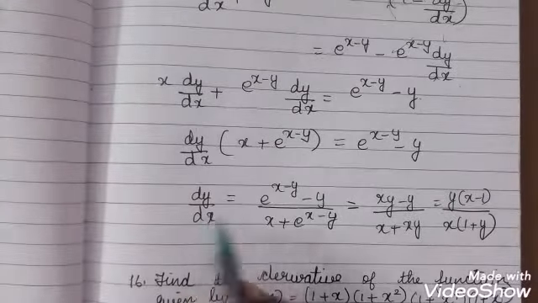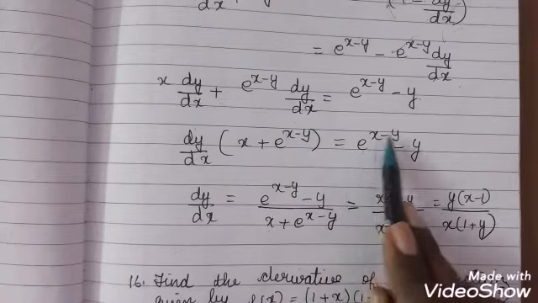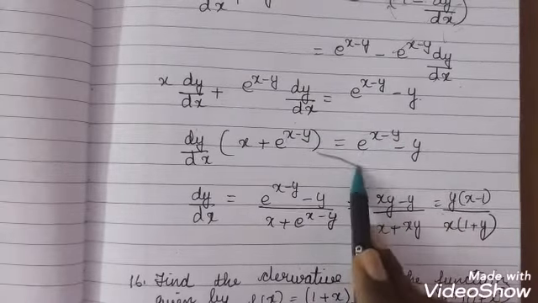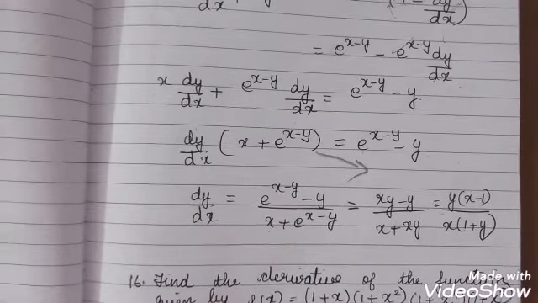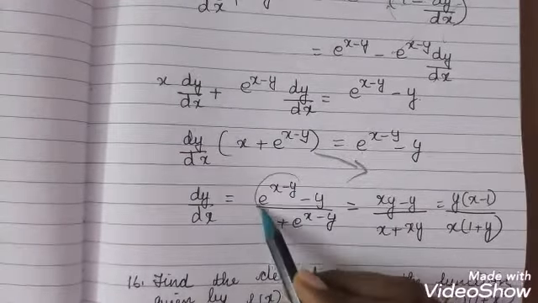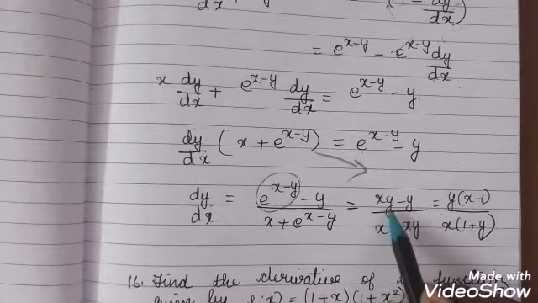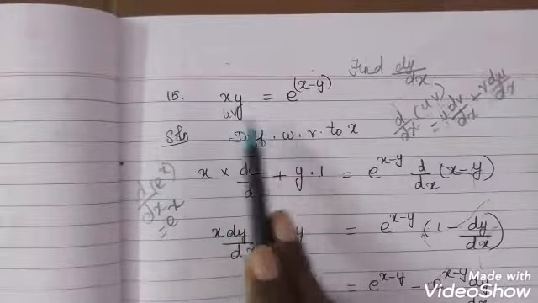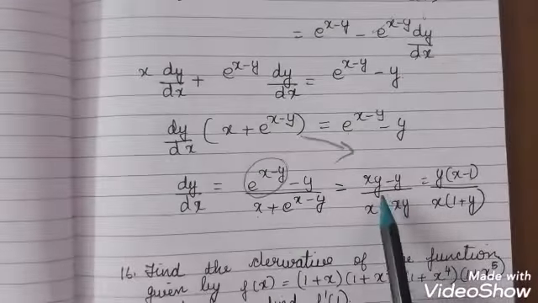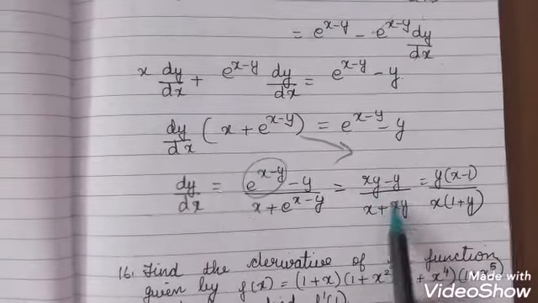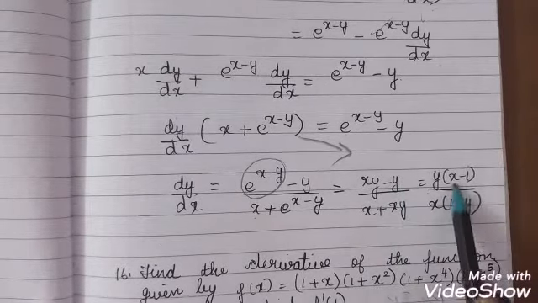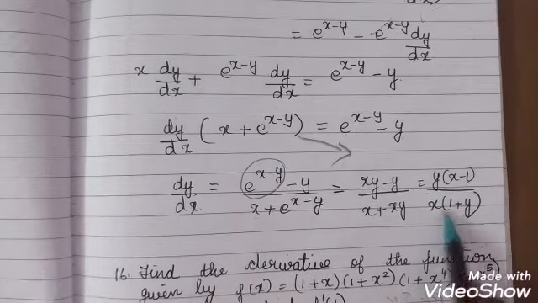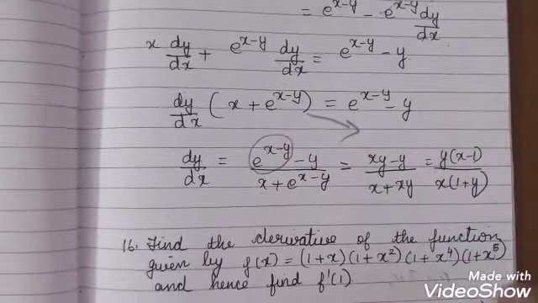So what is your dy by dx equal to? e power x minus y minus y. This comes to the denominator, so it is x plus e power x minus y. So here I can simplify this. What is this equal to here? It's nothing but xy. If you see the question, you will know. So here it is actually xy. So how do I write here? It's xy minus y divided by x plus xy, equal to y can be taken common here into x minus 1, divided by x into 1 plus y. This is what you have here.